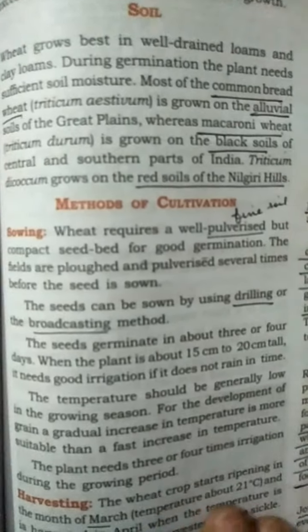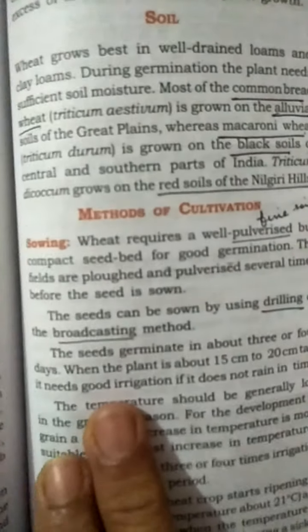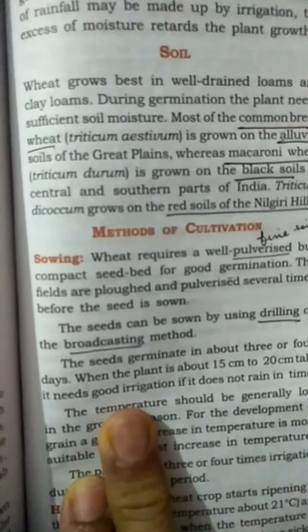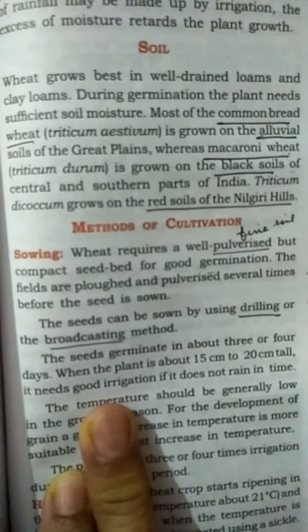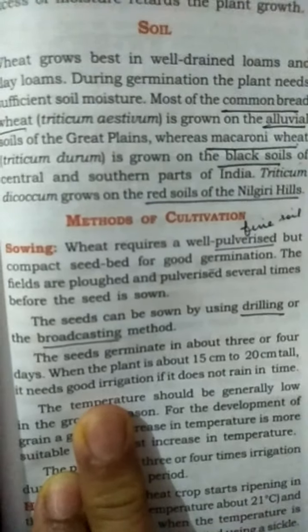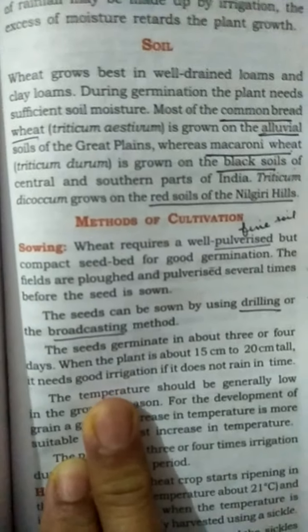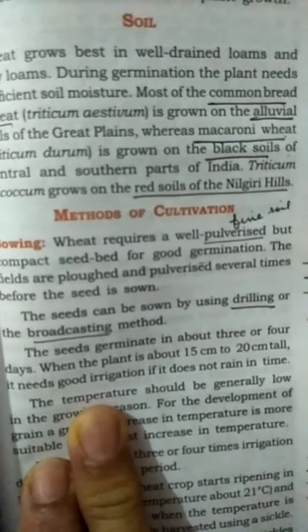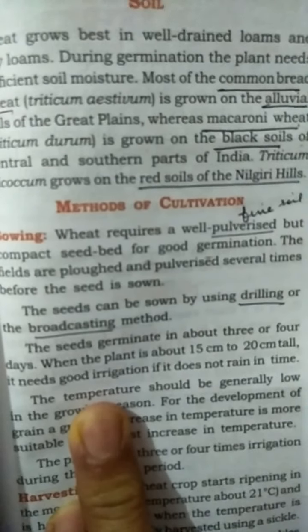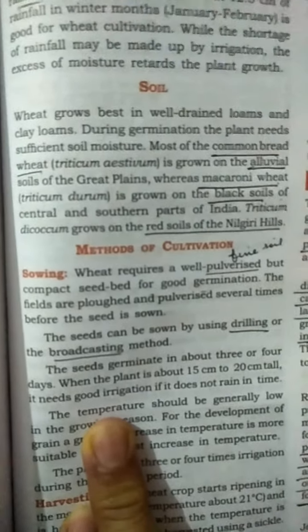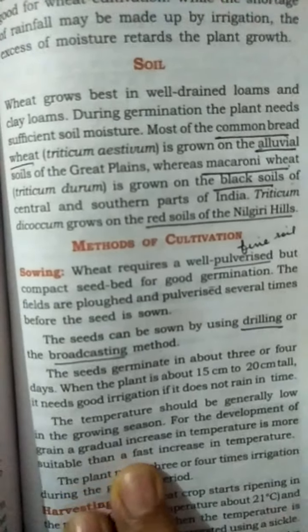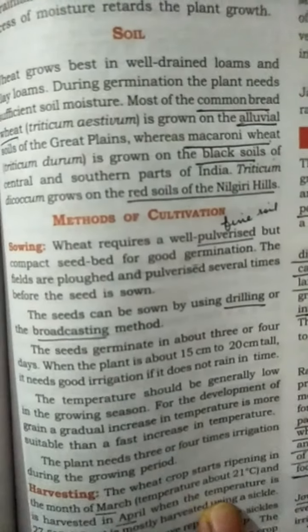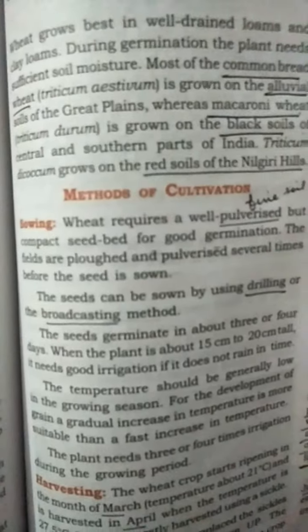Methods of cultivation. Sowing: before the sowing of the wheat, the field should be well pulverized. Pulverized means the soil should be plowed time and again to make it soft. It should not be hard. And the seeds can be sown by using the drilling or broadcasting method.